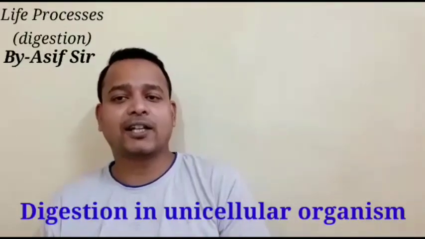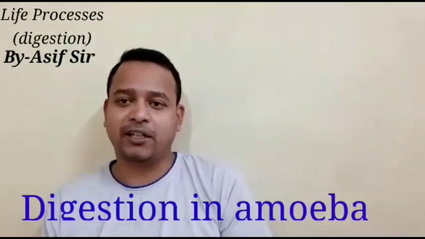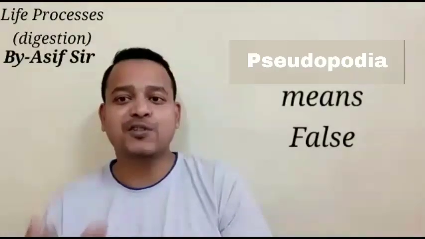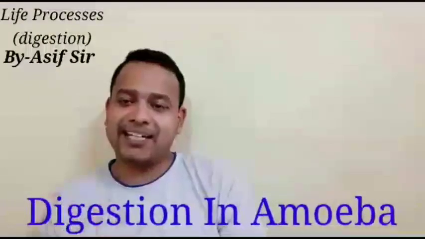There are certain unicellular organisms whose digestion takes place from the body surface only, since they don't have any system to digest the food. Take the example of amoeba. In order to engulf the food, amoeba forms pseudopodia and takes the food in with the help of that. Pseudo means false feet. Or take the example of paramecium. Paramecium has hair-like structures termed cilia, and these cilia help in bringing the food into the body. Am I clear? Now let's take amoeba in detail.